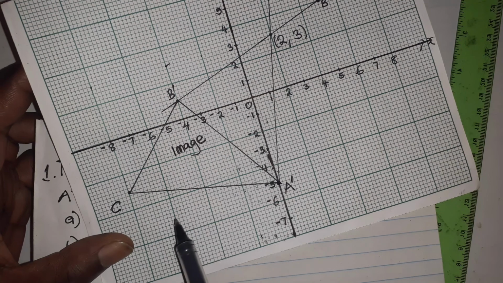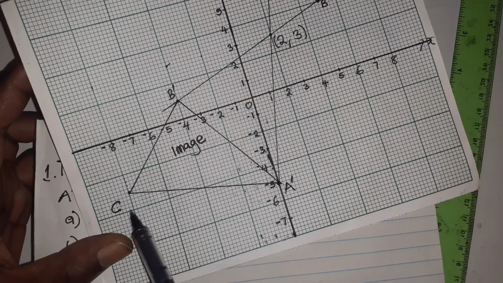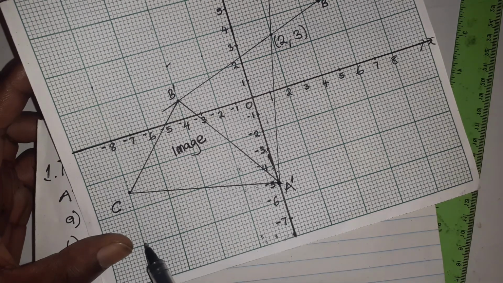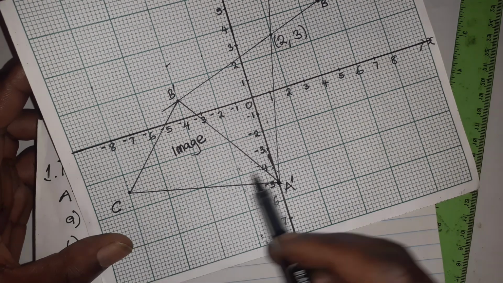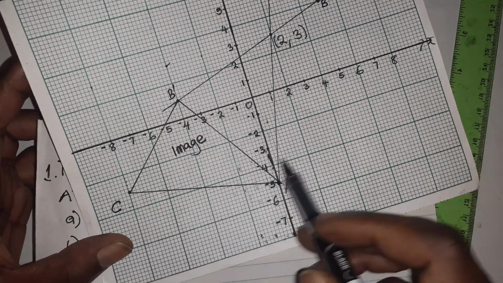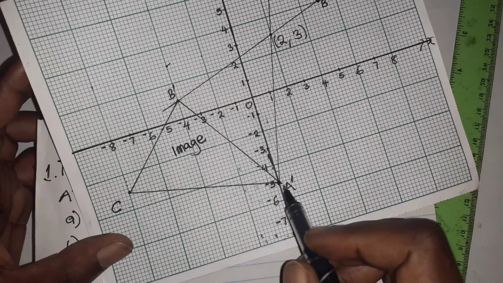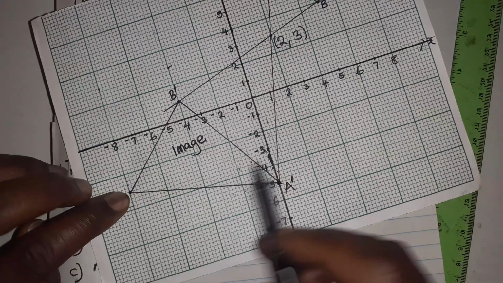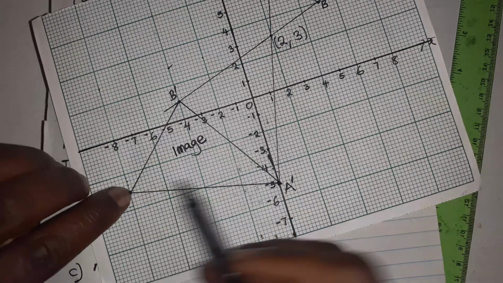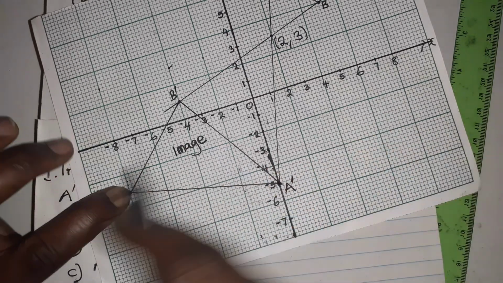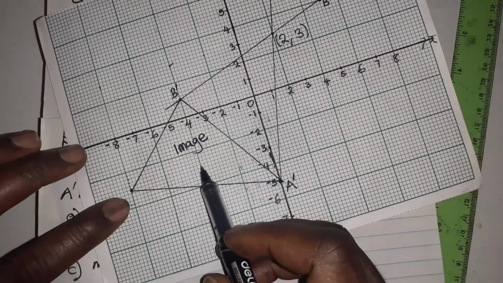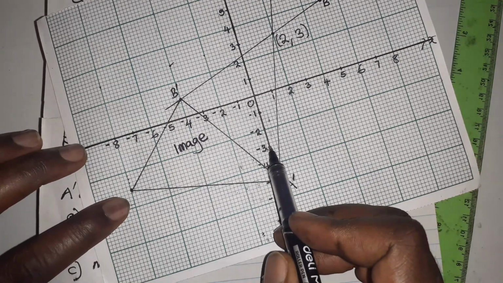If we are going to pick one side, which is AC or CA, we need to make sure we are counting the distance on the x-axis from A up to C. From this point up to this point, how many steps? This is going to be 2, 4, 6, and 8.